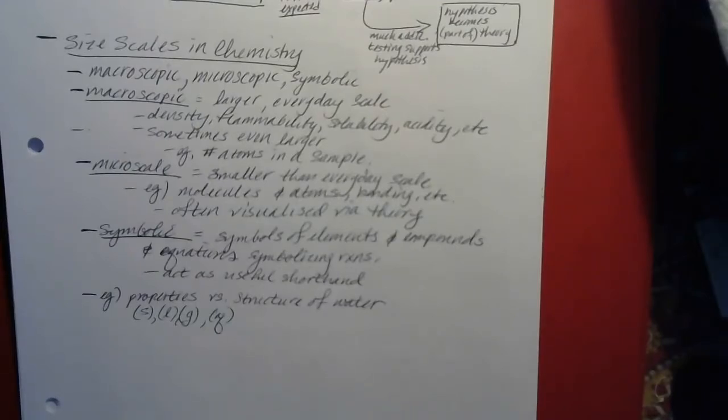On the other hand, we might have to deal with things like the number of atoms or molecules in a sample, which would be really, really big compared to quantities that we're used to dealing with on a day-to-day basis.